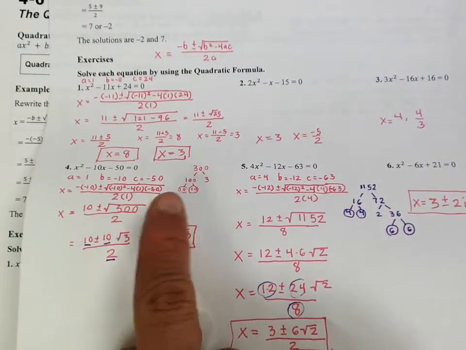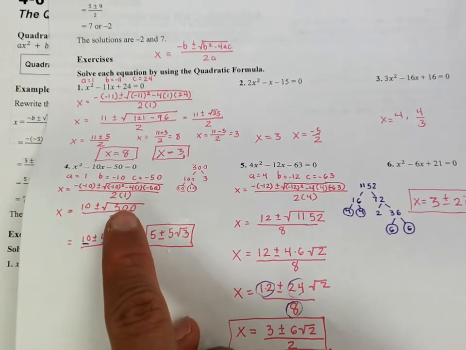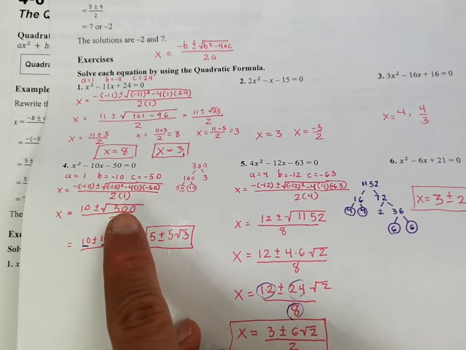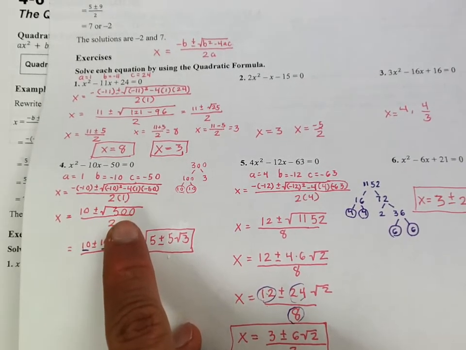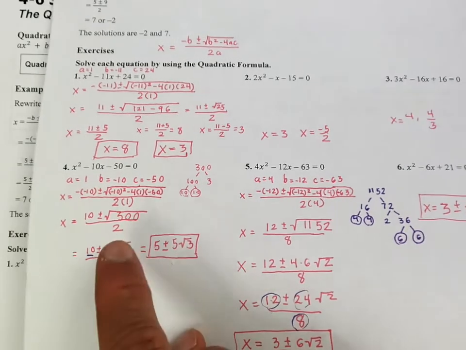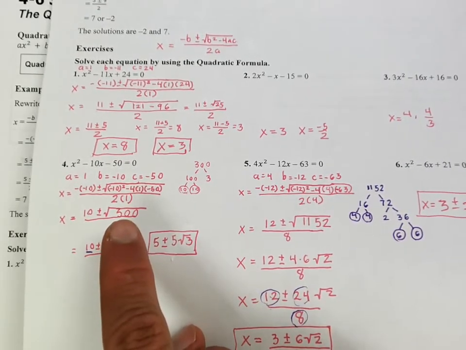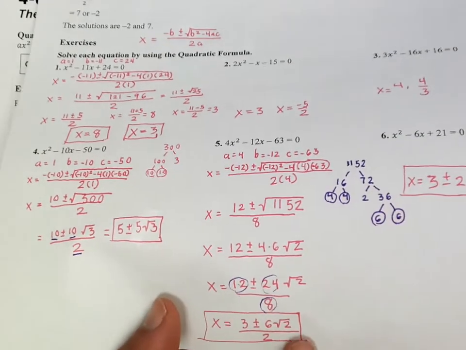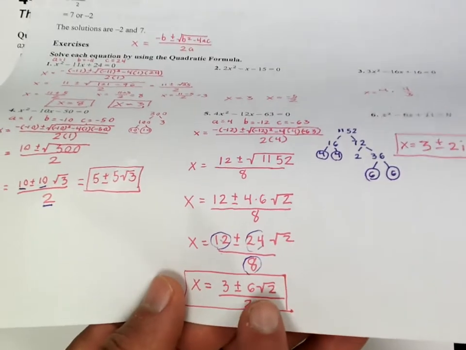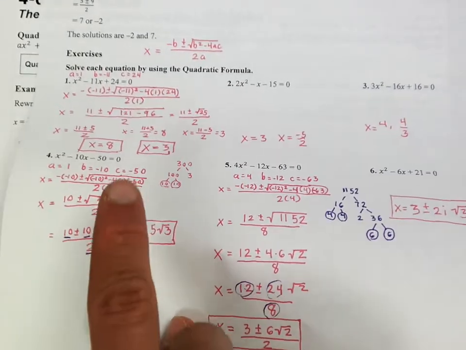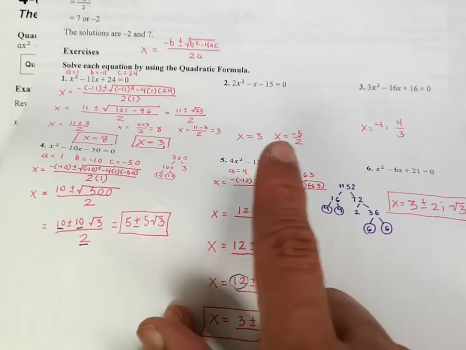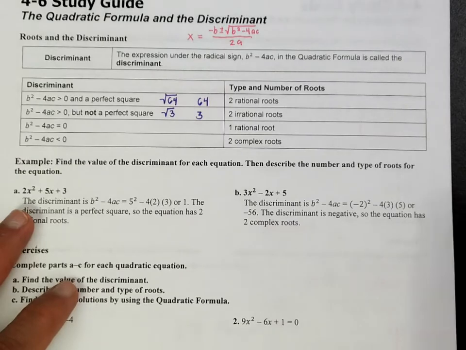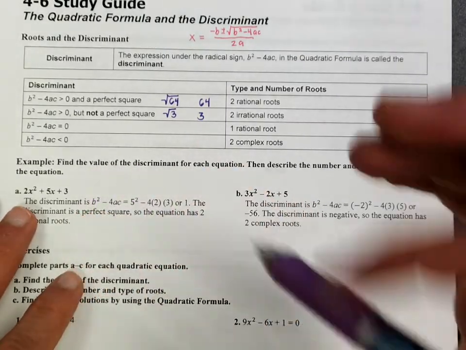Notice that the discriminant, whatever's inside of that, was 300, and 300 is not a perfect square, meaning you cannot take the square root and get a whole number back. And then if that's the case, you're going to have what is called an irrational solution. You can tell them apart pretty easily because you basically end up with a square root anyway. So this is an irrational, that's an irrational, this is rational, and both of those answers would be rational.